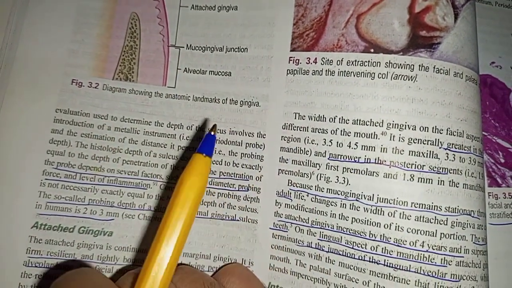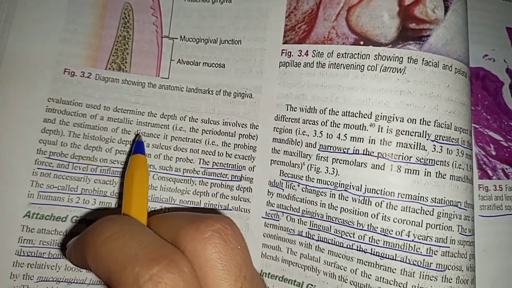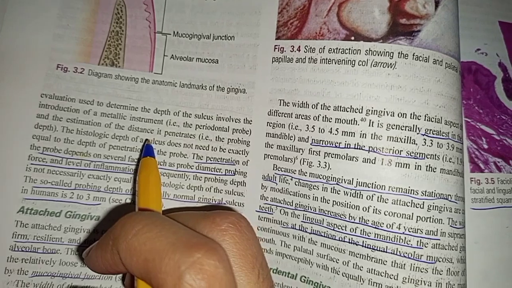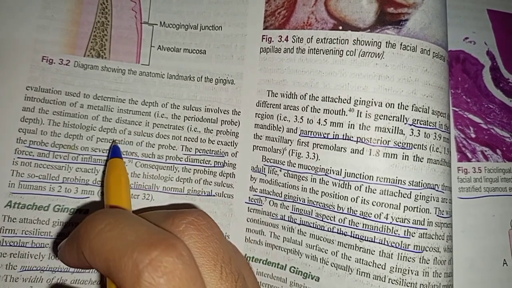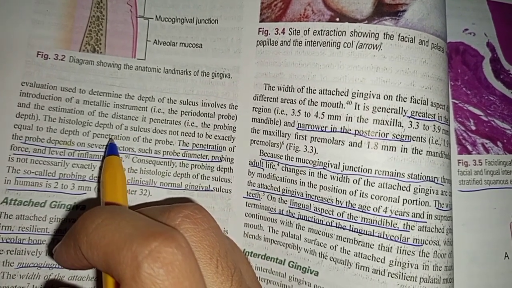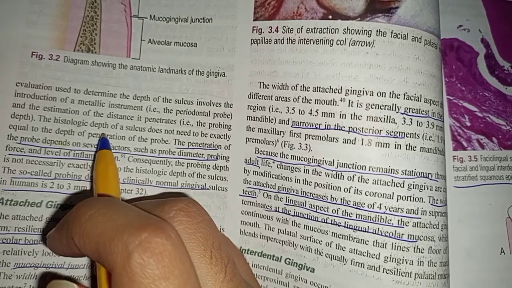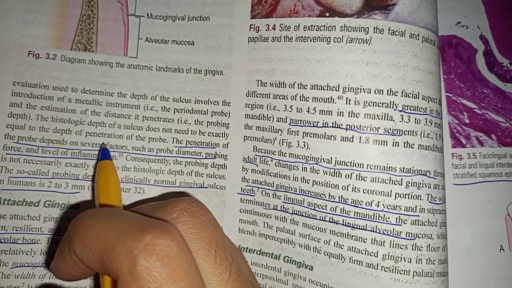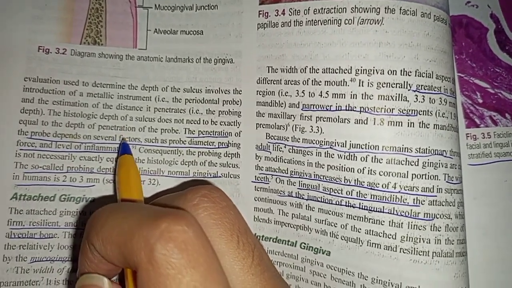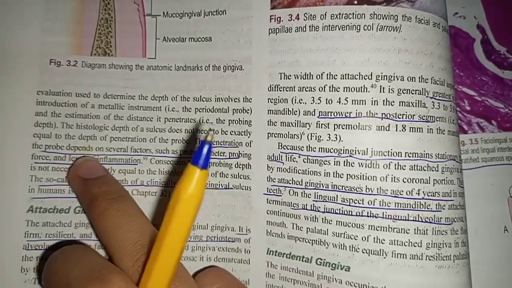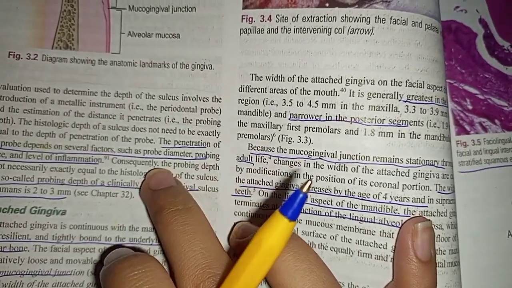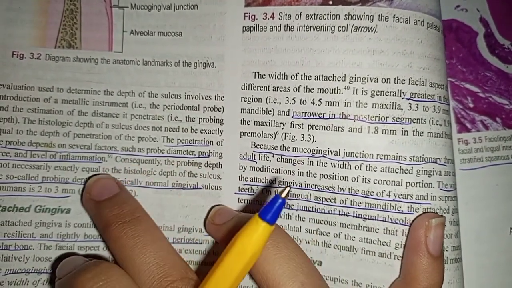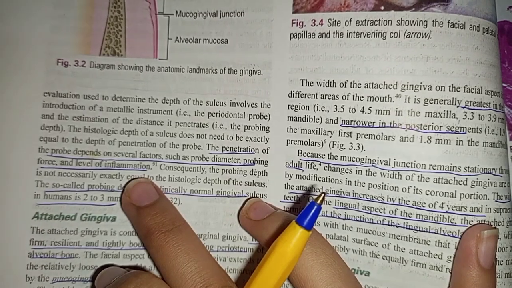The method used to determine the depth of the sulcus is, of course, periodontal probing. This histological depth doesn't mean that it will be equal to the depth when you are probing. So don't confuse it. The penetration of the probe depends on three important factors: the diameter of the probe, the force of the probe, and the inflammation.